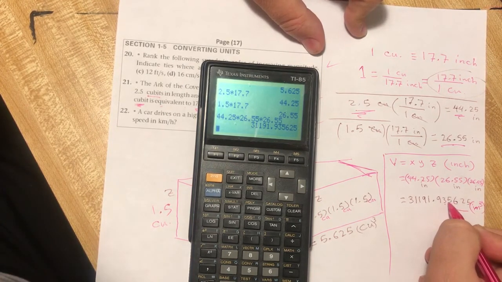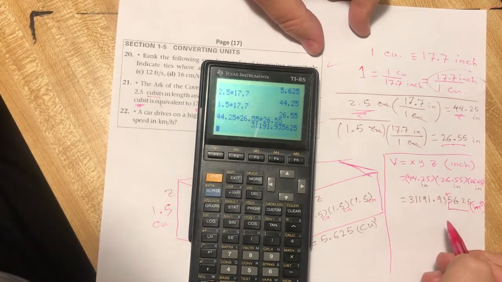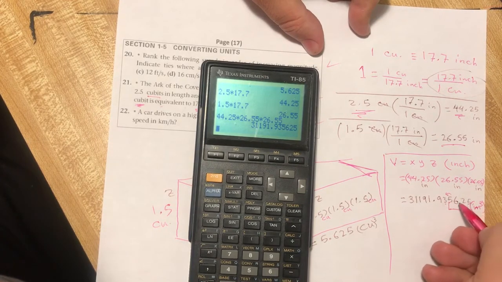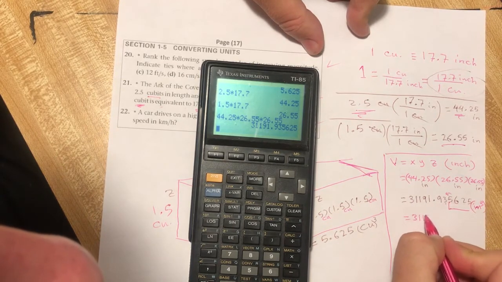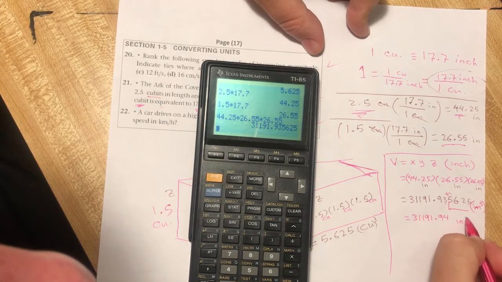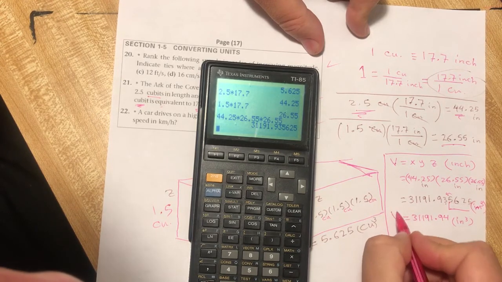If this value is 5 or more, I will approximate it to 1 and add it to the digit which is before it, and my final value is equal to this value cubed inches. This is the volume.